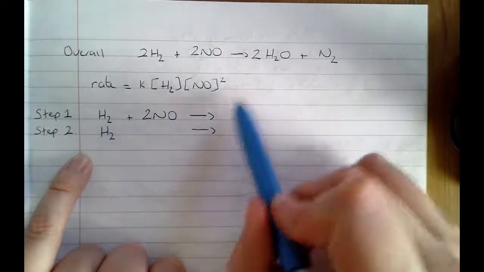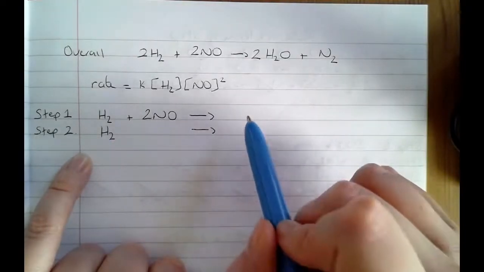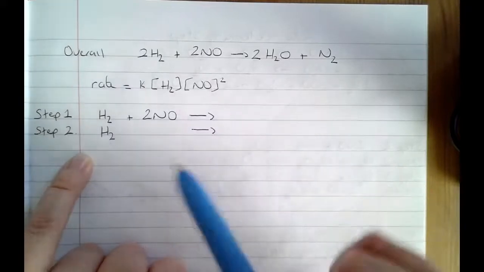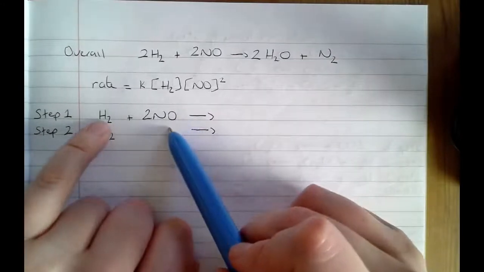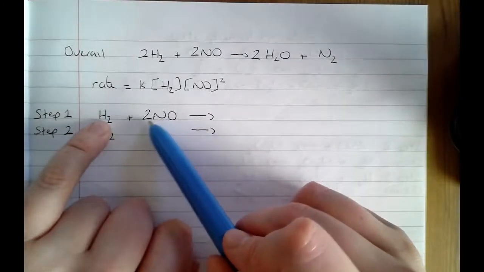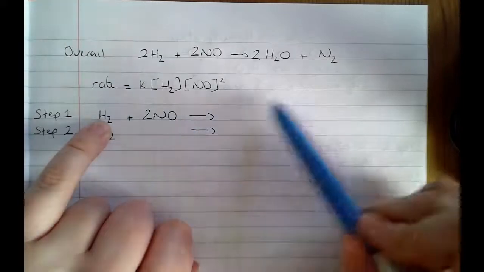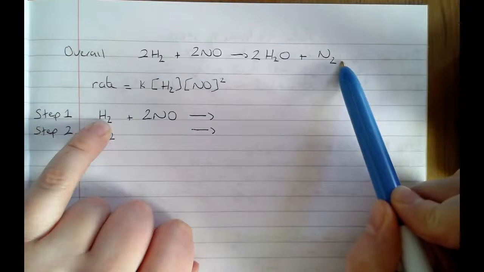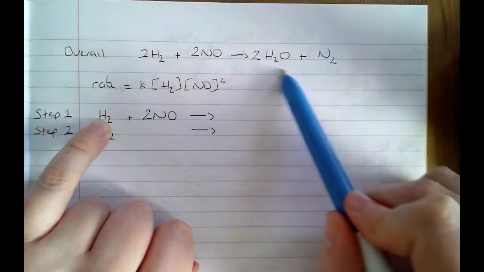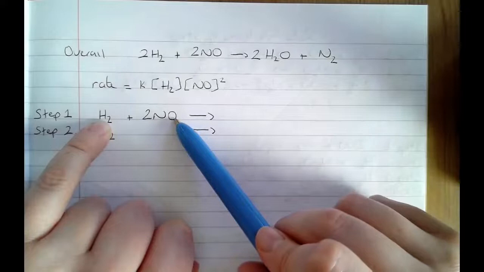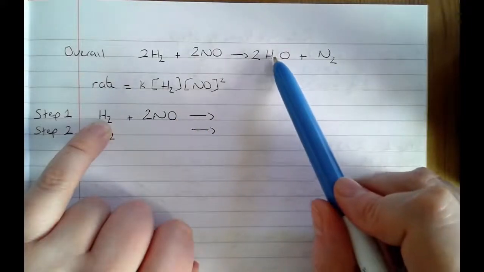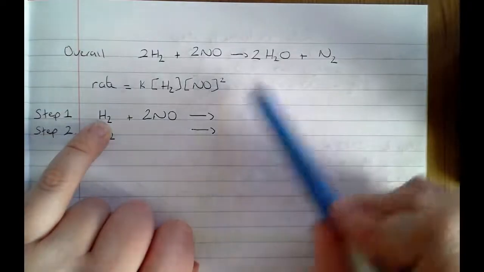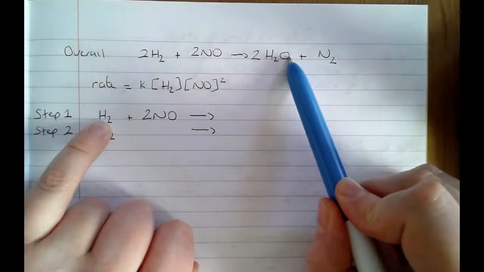Now I need to do the products, and this is tricky, but luckily there is more than one acceptable answer. So if I look here, I've got 2 hydrogen atoms, I've got 2 nitrogens, and I've got 2 oxygens. I'm trying to make 2 molecules of H2O and 1 molecule of N2. I can't make both of these products from step 1 because I don't have enough hydrogen. I need 4 atoms of hydrogen in total, and at the moment I've only got 2. But I do have enough hydrogen to make 1 molecule of water.